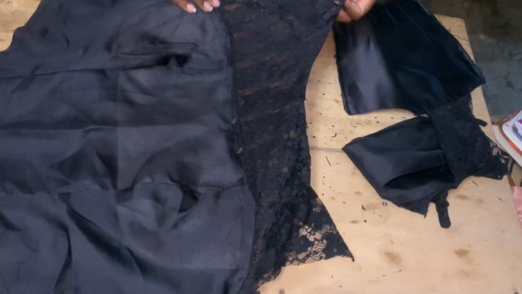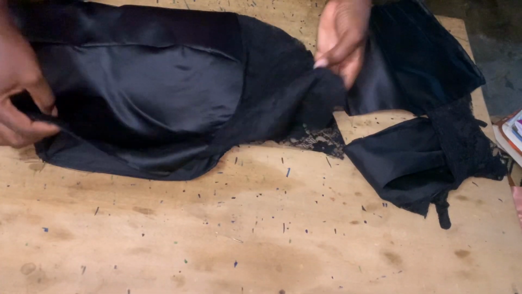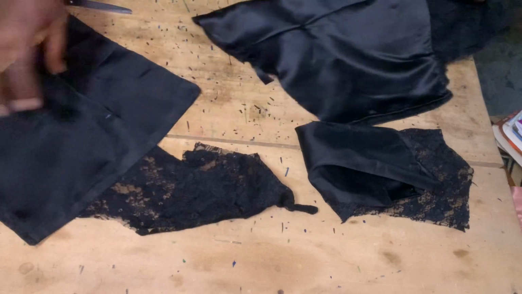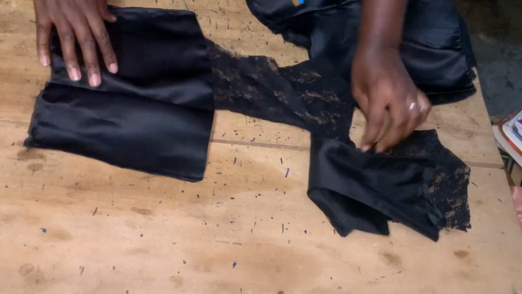So this is what we have. See how the wrong side of the neckline is looking. Nothing is lifting, nothing is rising, because we used the hemming gum to seal it up. So this is our back panel.